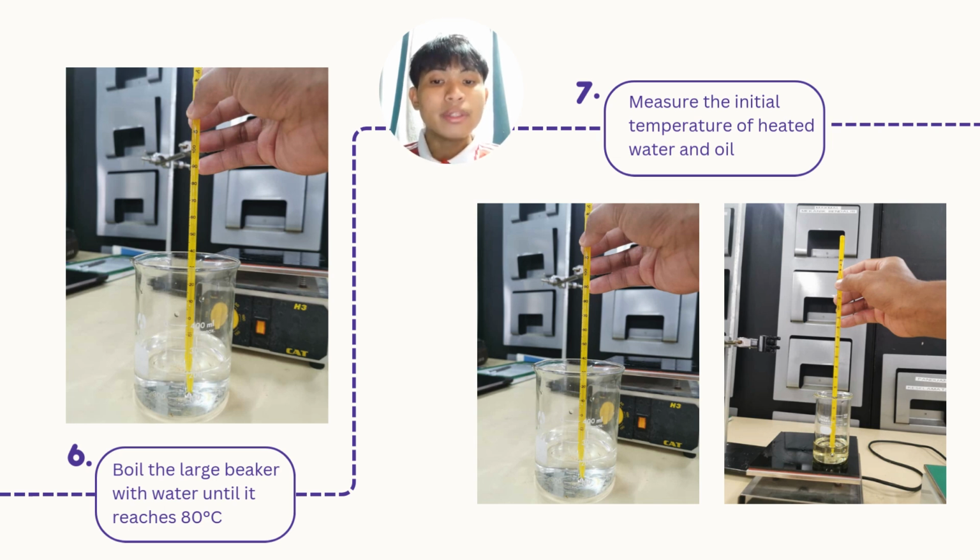Next, we can go to the next part of the experiment, which is to boil the large beaker with water until it reaches 80 degrees Celsius. And after it reaches 80 degrees Celsius, we must measure the initial temperature of the heated water, which is 80 degrees Celsius, and the oil at room temperature.